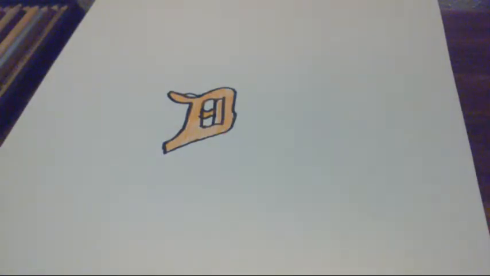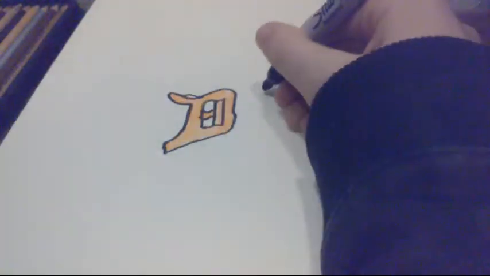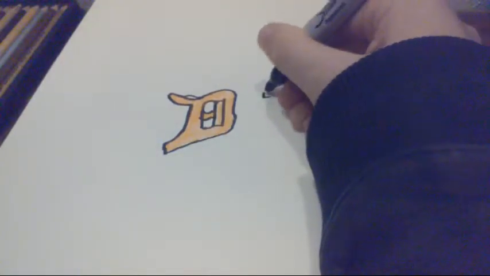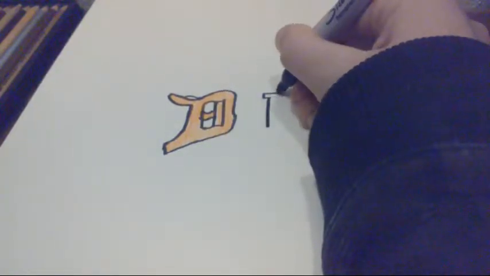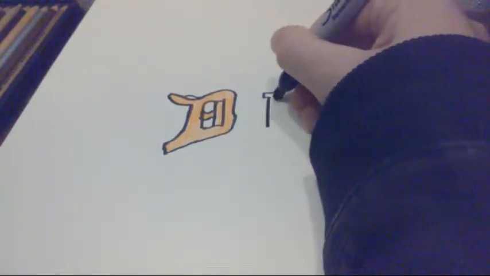The second one, we're going to be doing the Kansas City Royals. Fun fact, the Kansas City Royals actually play in Missouri. Kansas City's in 2 states. So I know the C goes into the K, so I'm just going to start off like that.